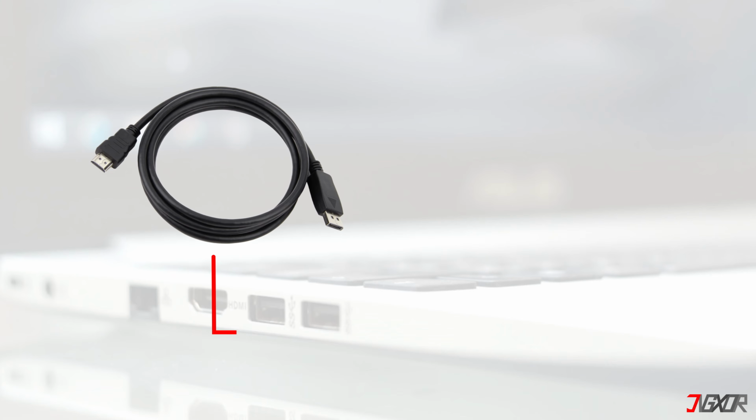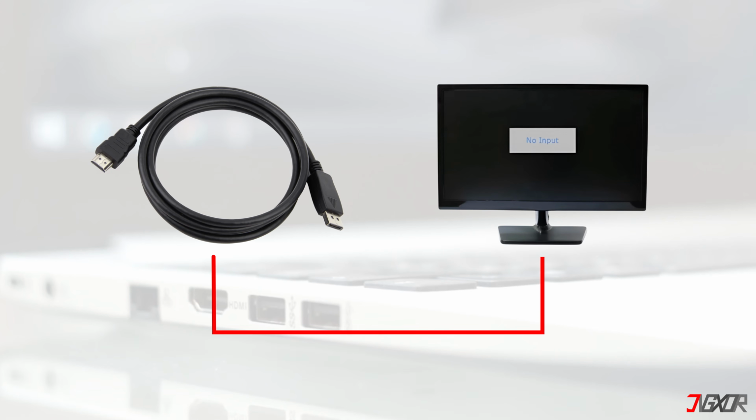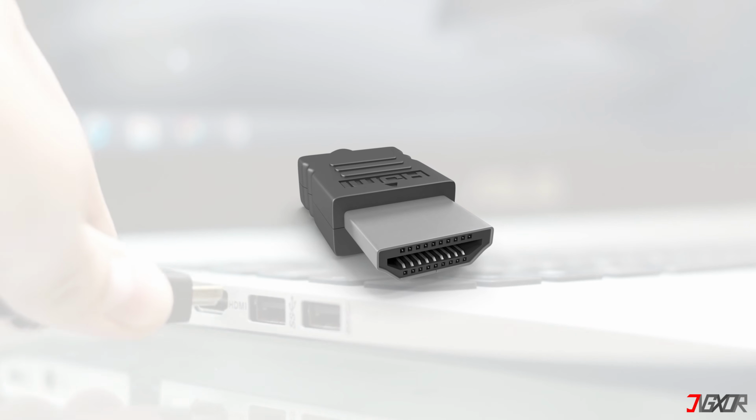The first thing you have to do is to ensure that the cable is inserted correctly. Make sure that the cable is securely plugged into the HDMI port.